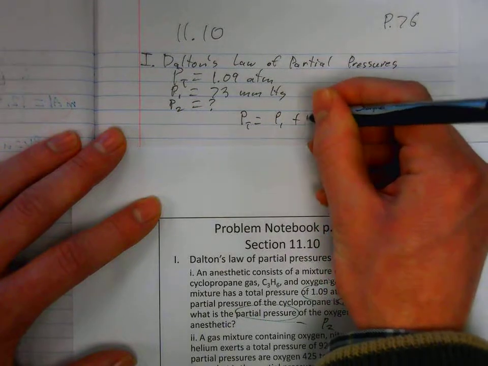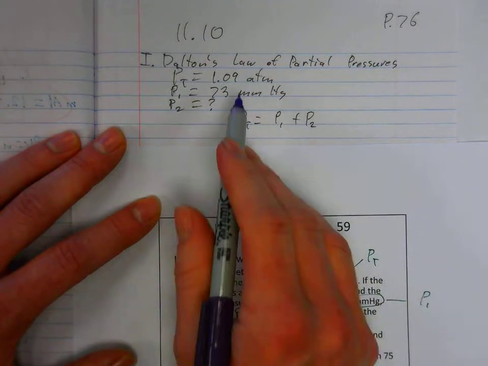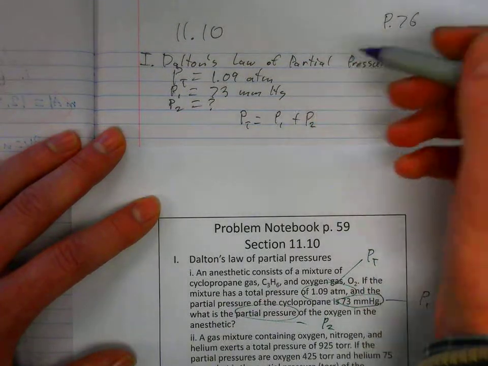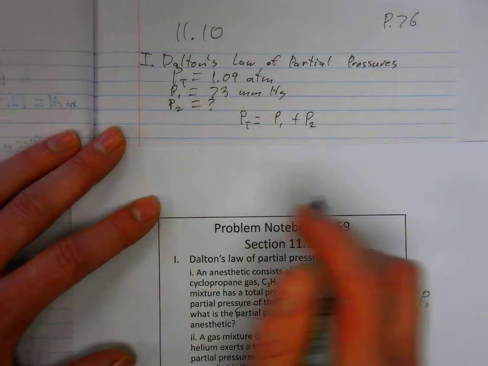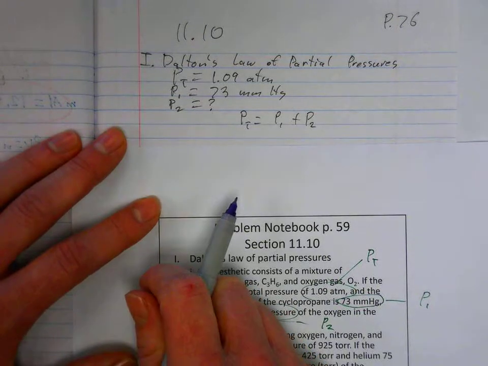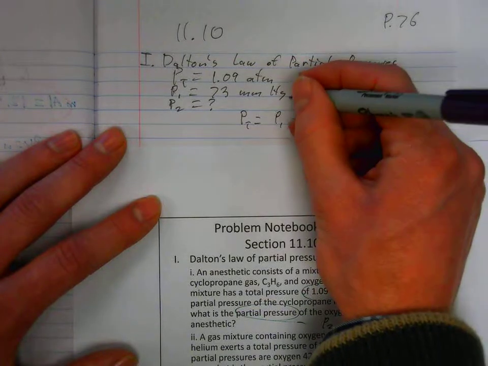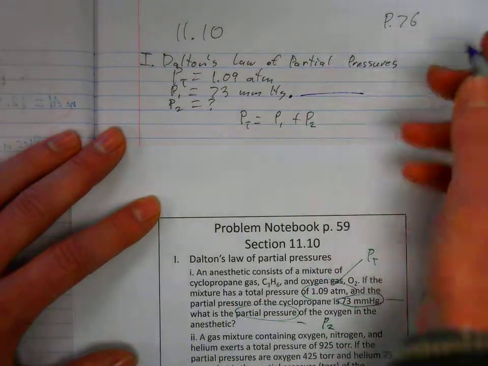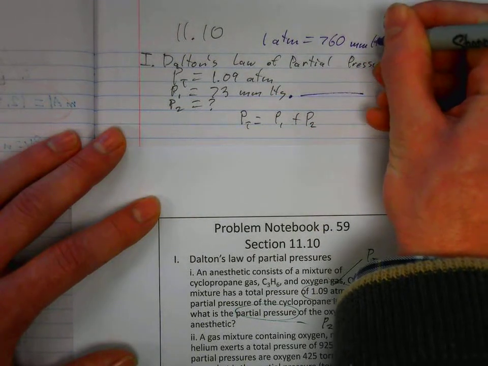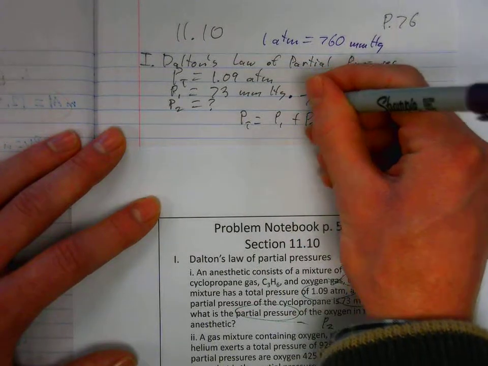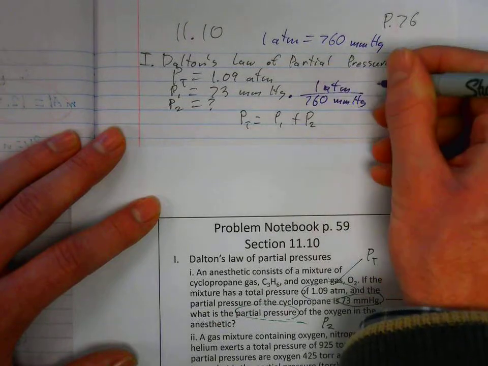Now, we do have a problem we need to fix before we can use Dalton's law, however. This pressure unit is in millimeters of mercury, this one is in atm, and so they need to be the same unit before we can do anything. So we could either put them both in millimeters of mercury or both in atm. I'm going to put them both in atm. So the equality is that 1 atm is 760 millimeters of mercury. So for every 760 millimeters of mercury, there's 1 atm. So we divide 73 by 760, and that comes out as 0.096 atm.